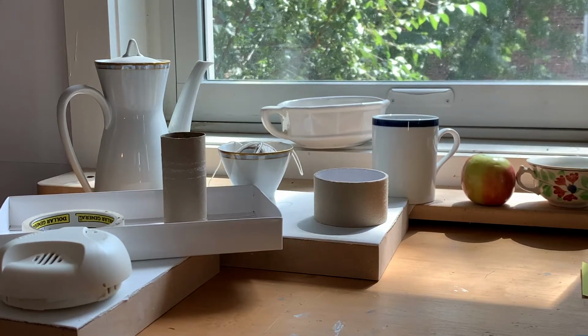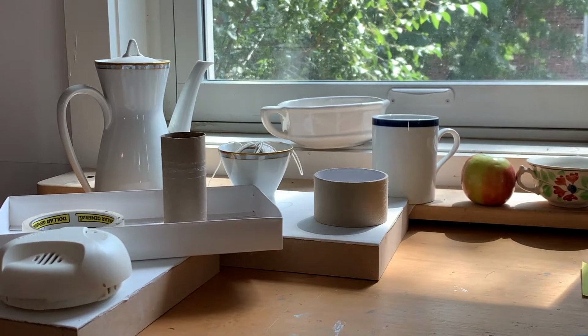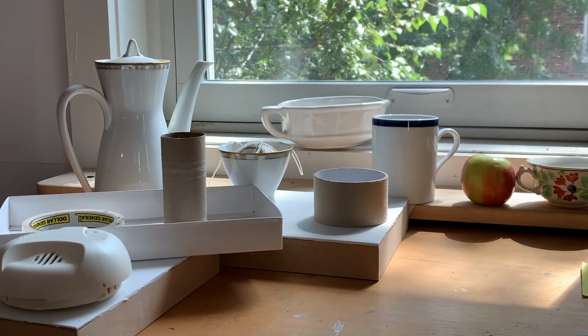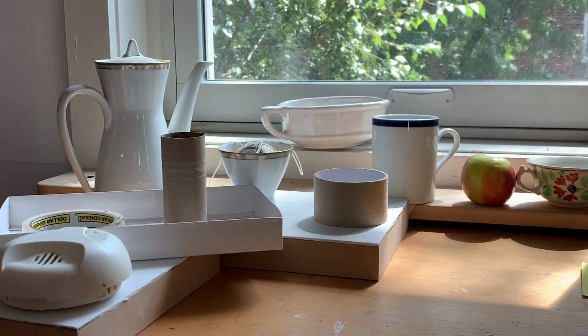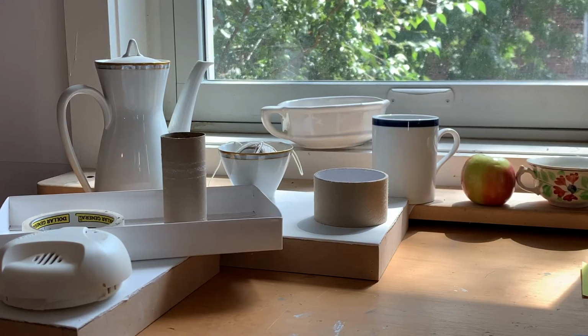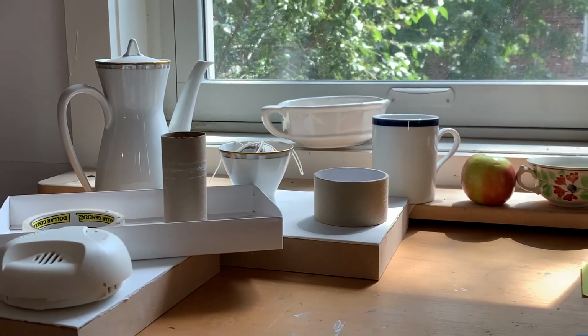Okay, here I am at my studio, and I've put together a series of white objects, white and brown paper, and you can see that the window is lighting most of the objects. There are a couple of things that I want to talk about. One is that when you make your arrangements, you're looking for positive and negative shapes.